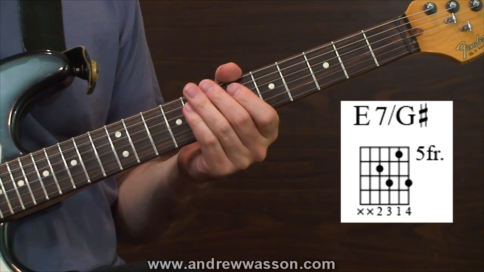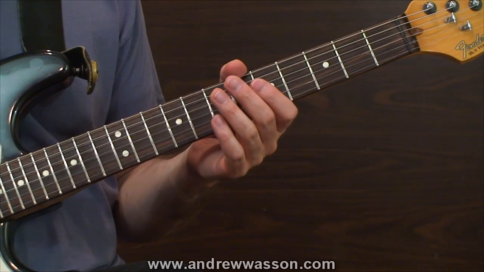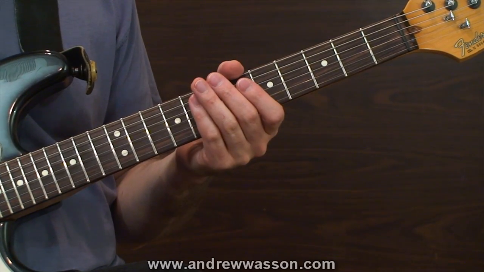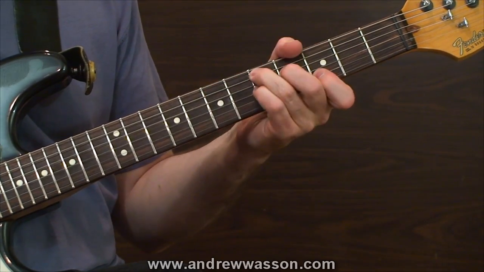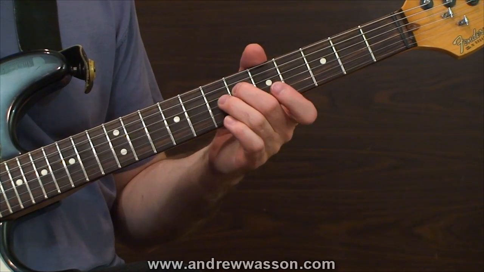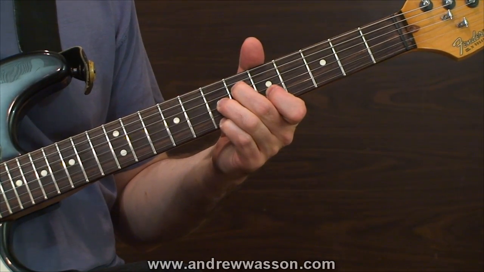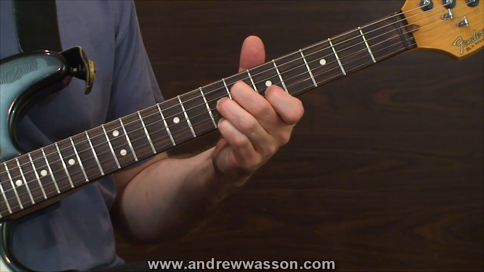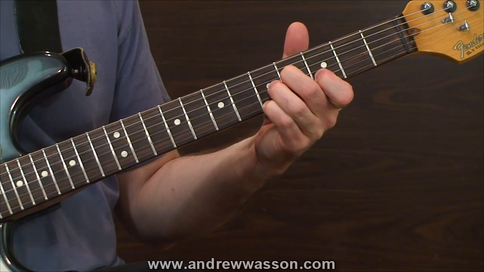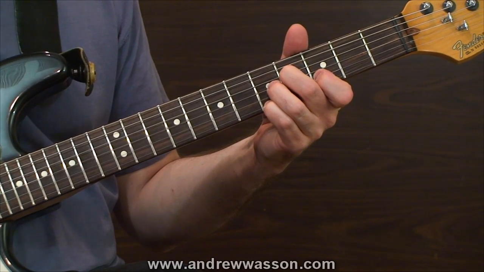And one more thing I should address here is that this inversion type, as well as all the inversion types that we've been processing here off of the E and the D, they can all intermix between one another. Like for instance, the one I just did, it was the E7 with G sharp in the bass. If you just took that chord down a whole step, you could have D dominant 7th with, in this case, F sharp in the bass.